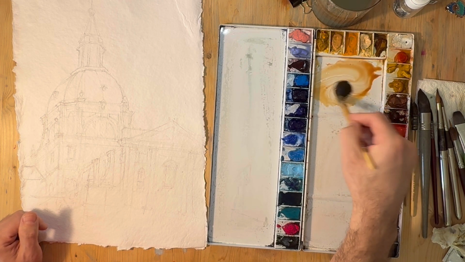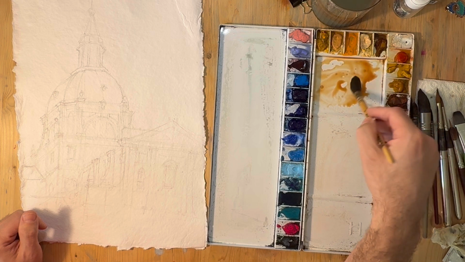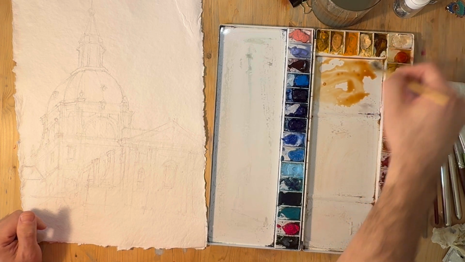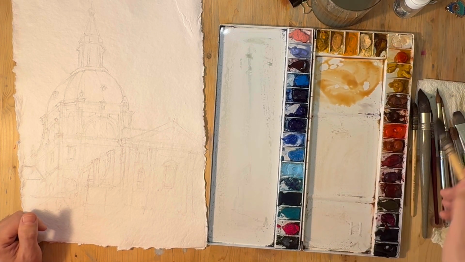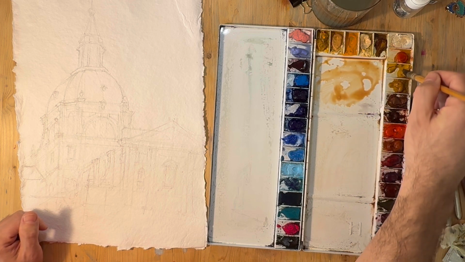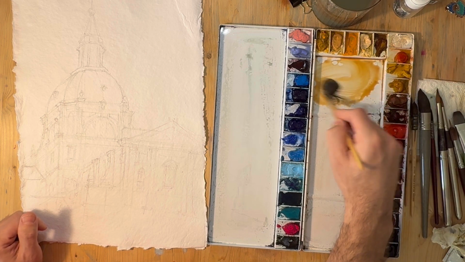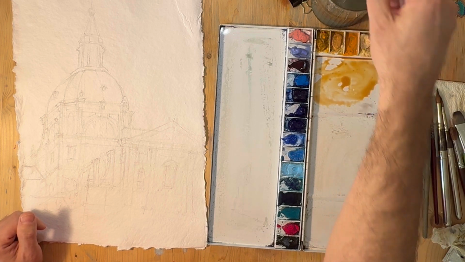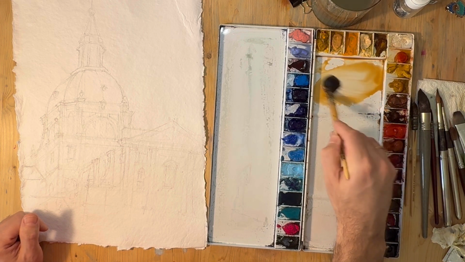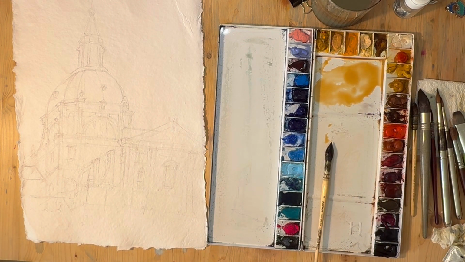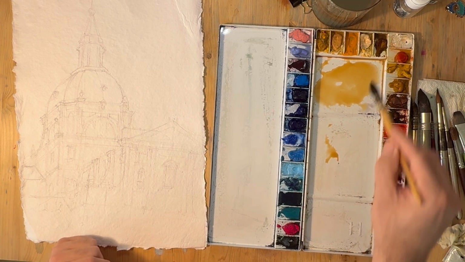I am building it with quinacridone gold, with some perylene brown and a little bit of yellow ochre, and then I'm putting some titanium white just to desaturate the mix a bit. This is basically kind of like a light sienna that I'm building, and yeah, I like building siennas in this way.